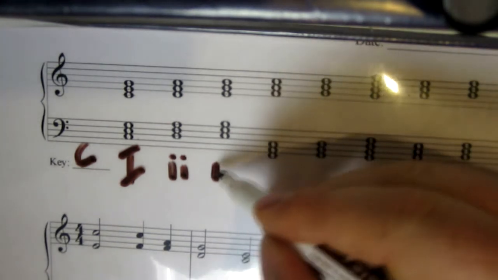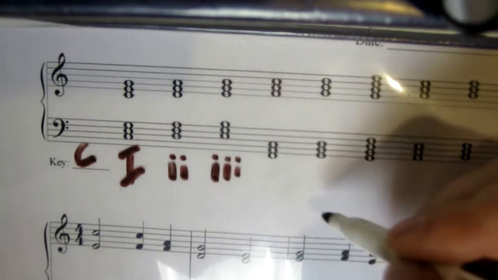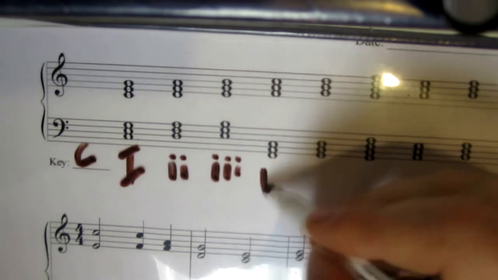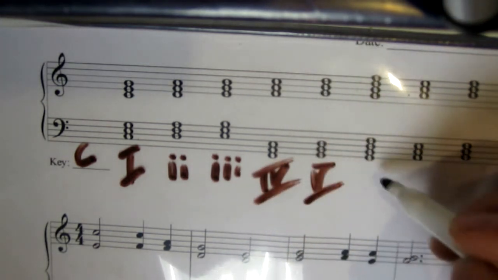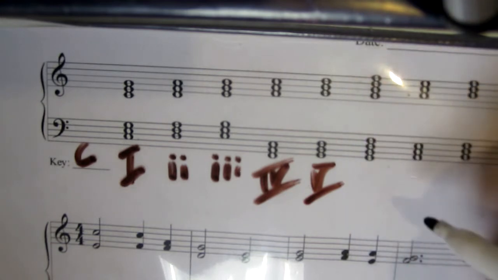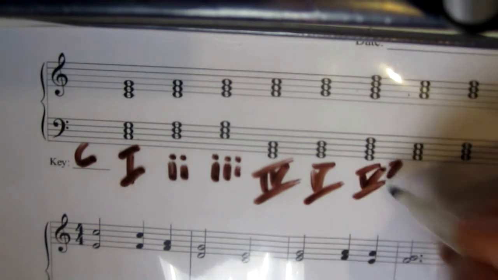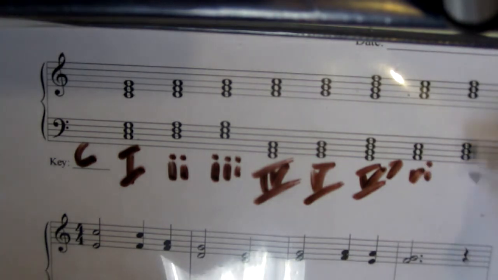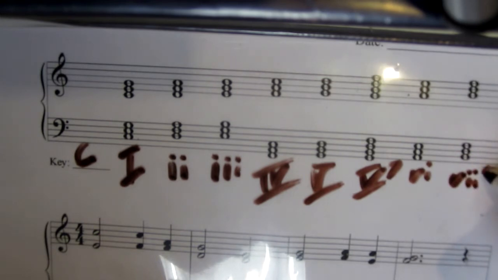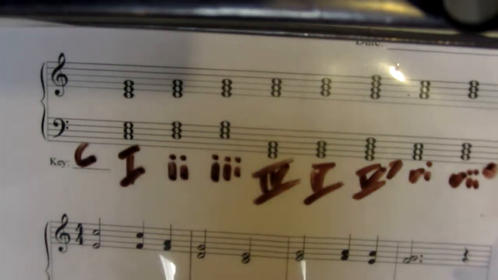The next one is a 3 chord, also a minor chord. Then we have F, A, and C, which is a 4 chord. Then we have G, B, D, which is a 5 chord, and I've included on the chart, just for reference, a 5/7 chord. Then we have a 6 chord, which is also minor. Now right here we've got B, D, and F, which is a diminished chord. We indicate that with the little circle over there.